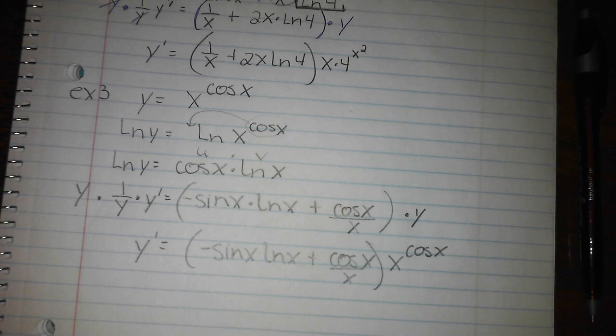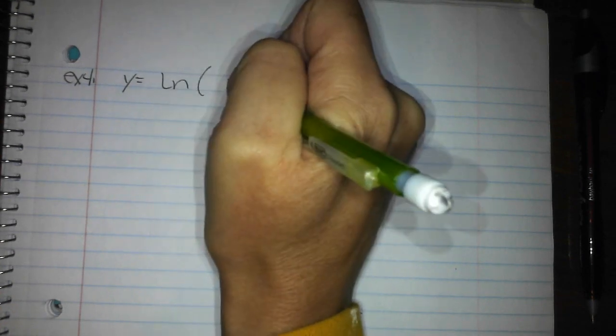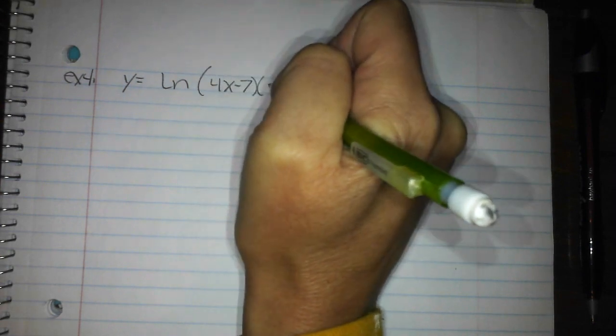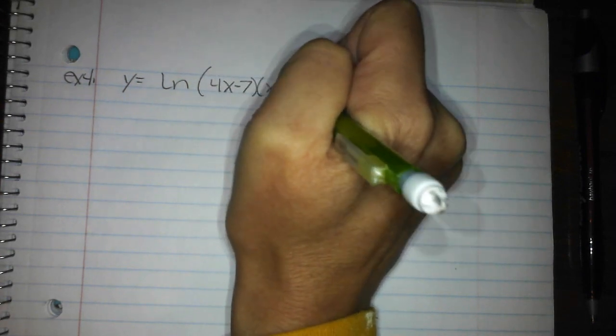Okay, and our final one is going to be do it two different ways and show that the two answers are the same. Number 4, we've got y equals ln of 4x minus 7 times x plus 10. It's the ln of that product.